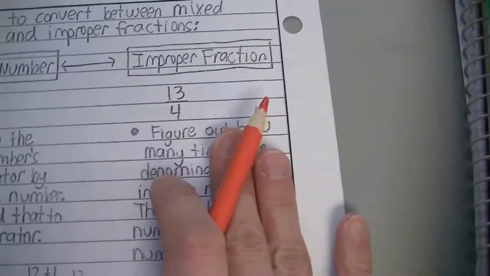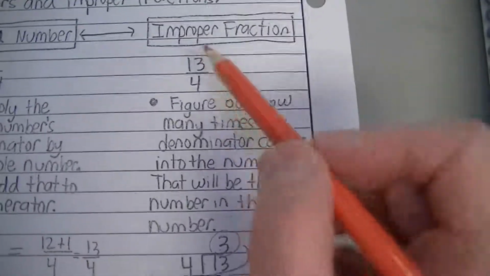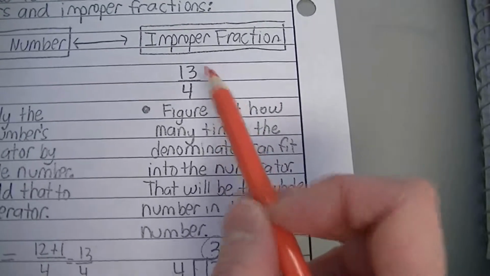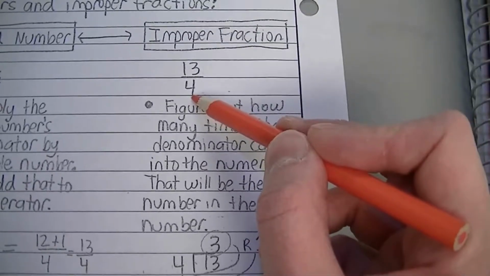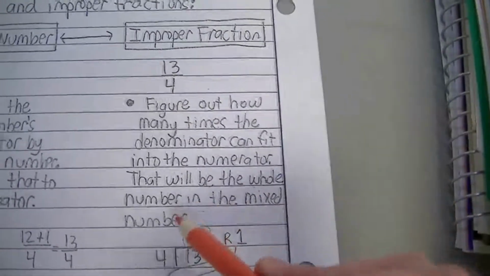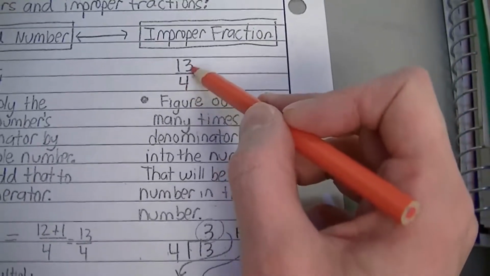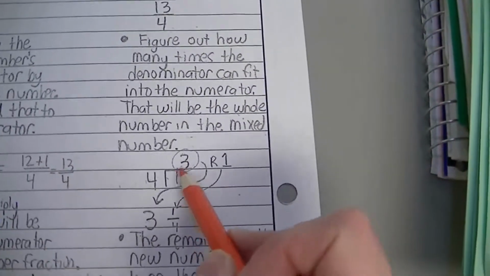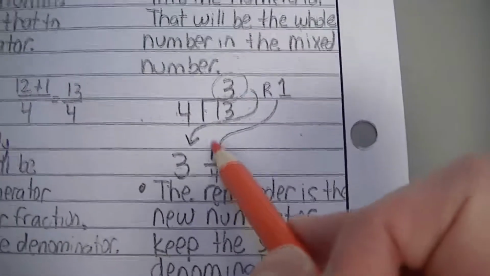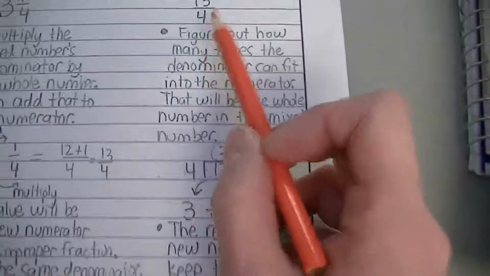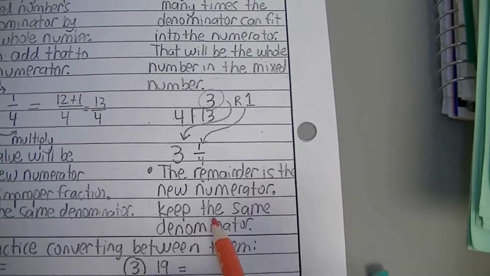If you're given an improper fraction and you need to convert it to a mixed number, here are the instructions for that. So if you had 13/4, all you got to do is figure out how many times that denominator can fit into the numerator. So basically, how many times does 4 fit into that 13? That will be the whole number in the mixed number. Okay? So 4 fits into 13 3 times. So 13 divided by 4 is 3 with the remainder. And since there's one remainder, you make that remainder the numerator. Keep that same denominator. Okay? So 3 1/4. The remainder is its new numerator, and remember, keep that same denominator.